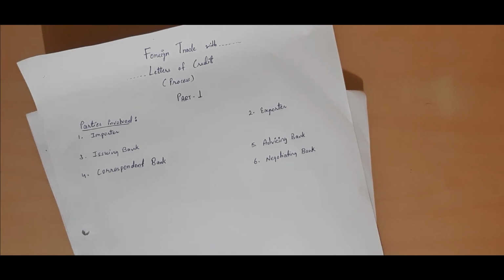Okay. Now before starting with the process, let us see the parties involved. According to part 1, I have involved only 6 parties today. In the next video we'll see the other parties. Now, very simple, as it is foreign trade, that means trade between two persons from different countries.